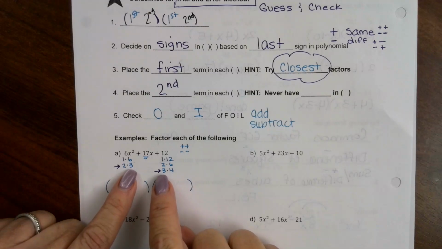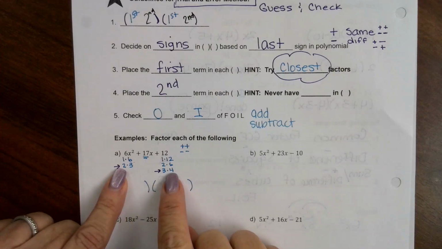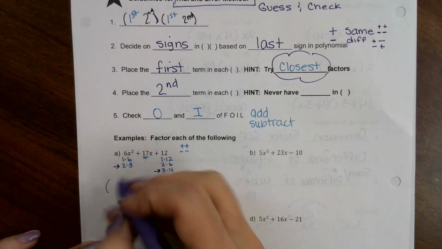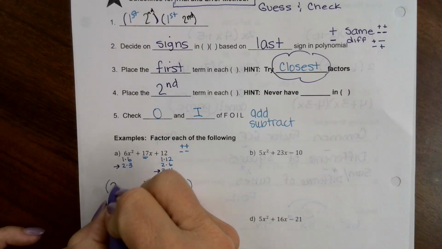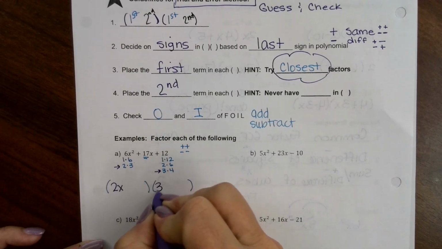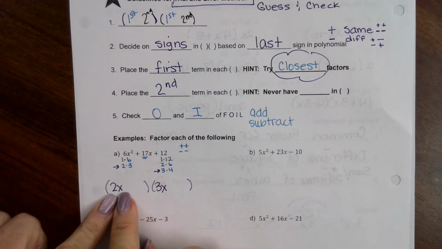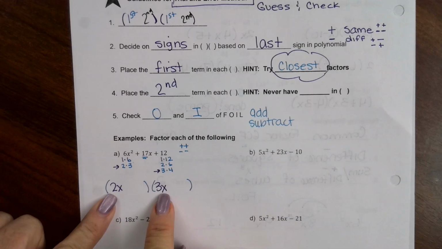I would have 3 and 3 is 9. 4 and 2 is 8, and 9 and 8 is 17. So that's going to work. So I'm going to put my first factor first. So this is going to be a 2x, and this is going to be a 3x. I have to include the x in my term. So 2x and 3x. Order doesn't matter.